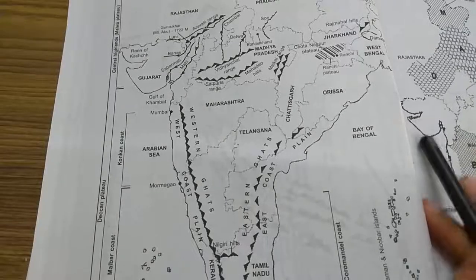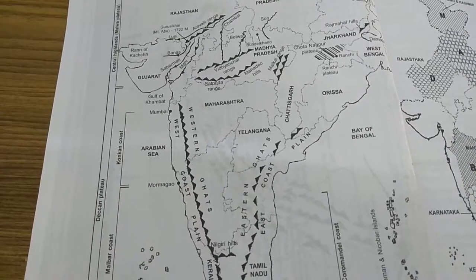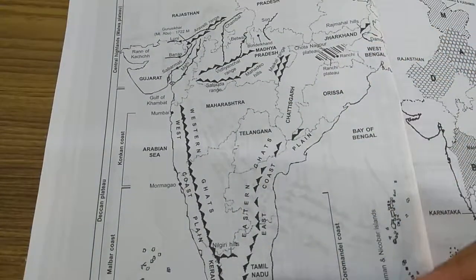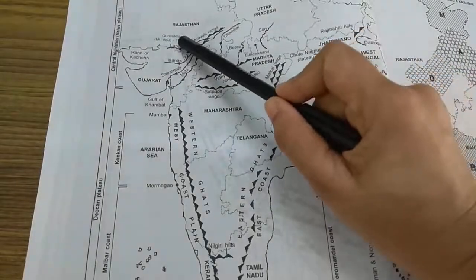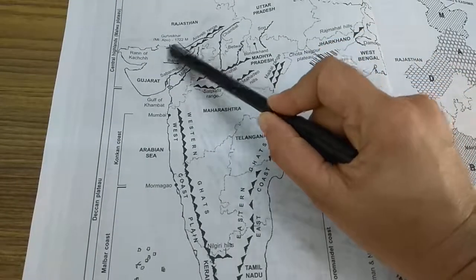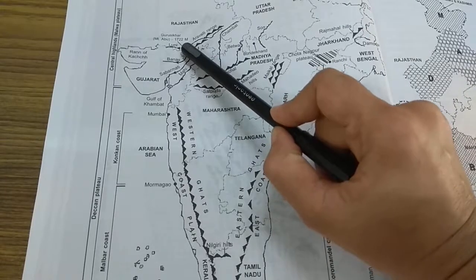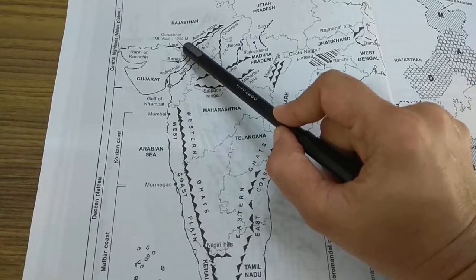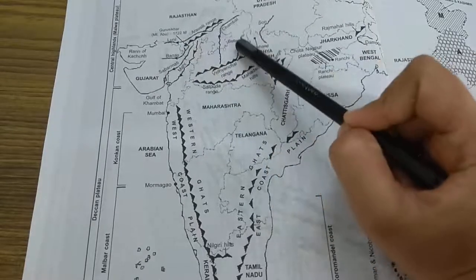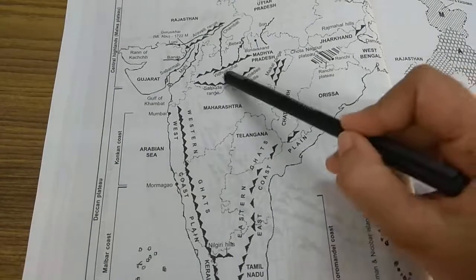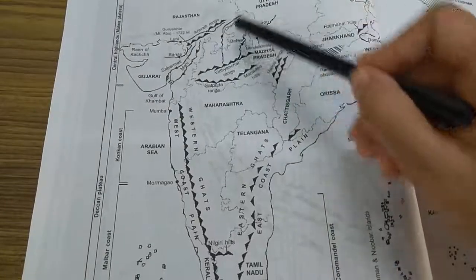Look at this now, students. The other day I showed you and told you to have a look at this. Now this is the Peninsular Plateau which we are talking about. You see Guru Shikhar over here, Mount Abu's highest peak, 1722 meters. The height of it is mentioned over here. Then we saw about the rivers Chambal and Betwa, which are emerging from Vindhyachal ranges, and they are flowing towards the north.